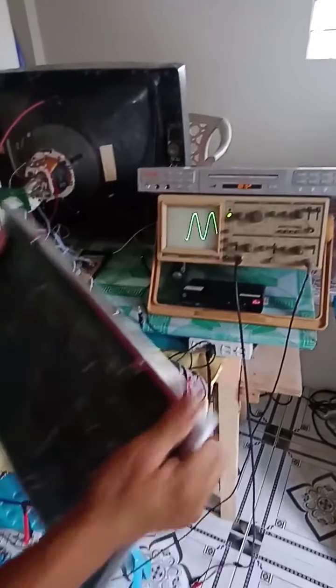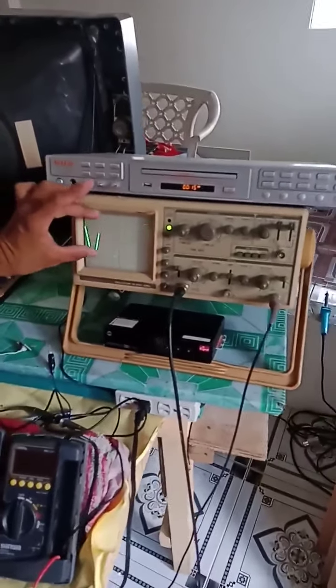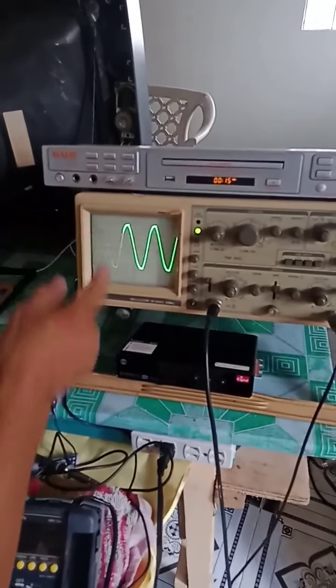For the frequency, by the way, how do you read this one here? On the screen, actually, there are divisions.